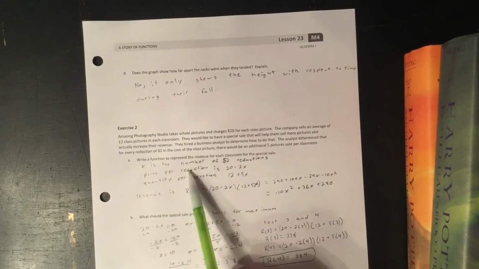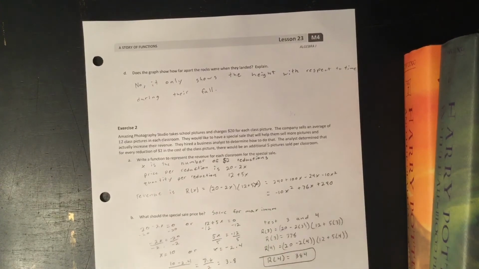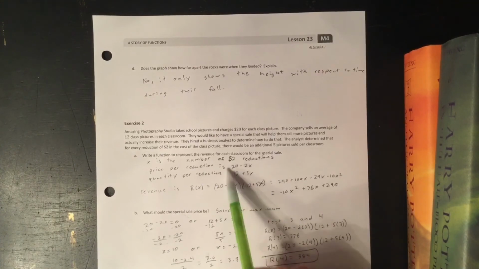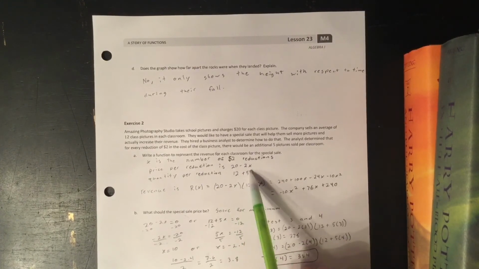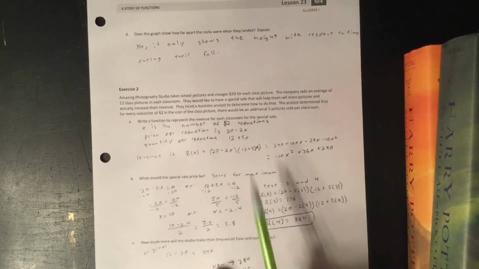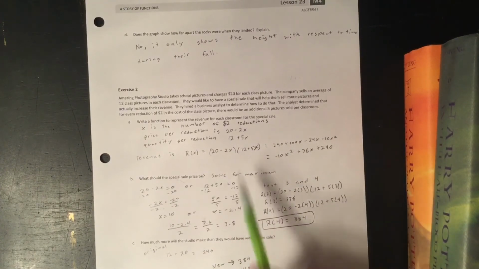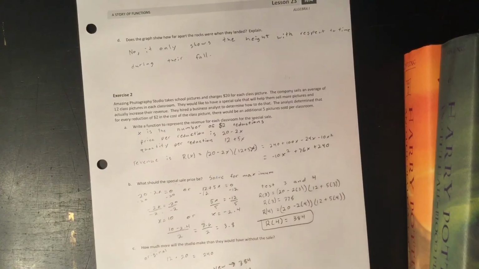Our x is going to be the number of $2 reductions. So every time we decrease it $2, we change the x by 1. The price per reduction is going to be 20 minus 2 times the number of reductions. So if we reduce it 10 times, then they make 0 money per picture.